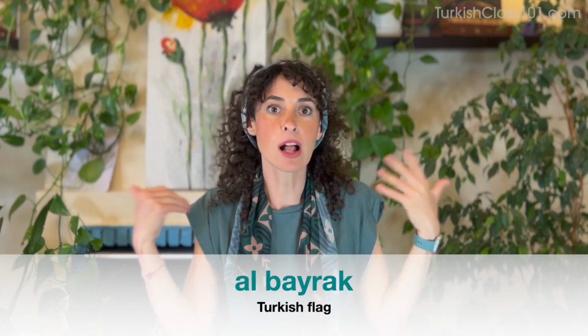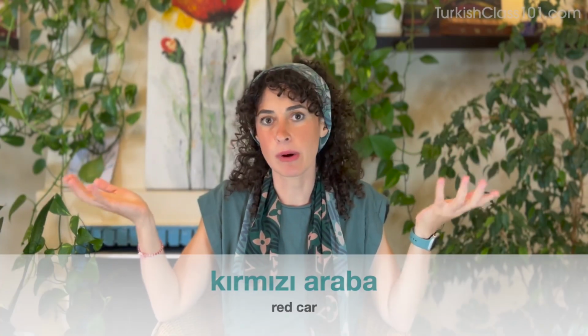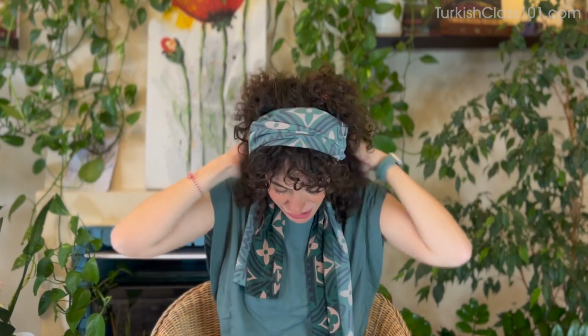Turkish flag, al bayrak, like red flag, but more poetic, which is not about the color but the symbol of Turkish nationalism and independence, because we shed blood for that flag, so it's al bayrak, you know what I mean? And normally if you say kırmızı bayrak, it means red flag. It doesn't include any symbolism. Or kırmızı araba, red car, kırmızı elma, red apple. It's a regular color. You can just use it.